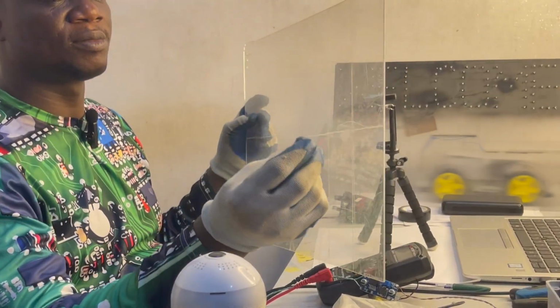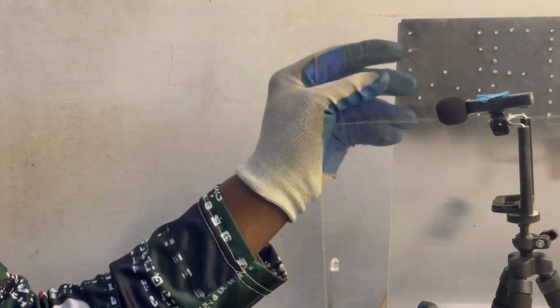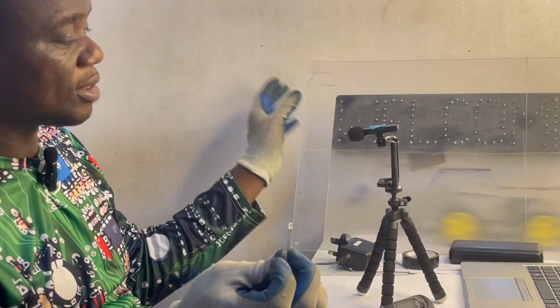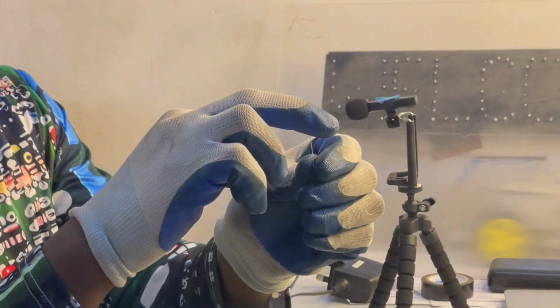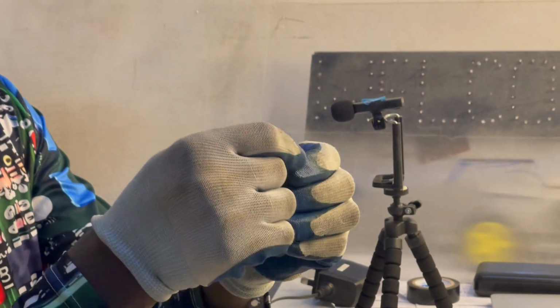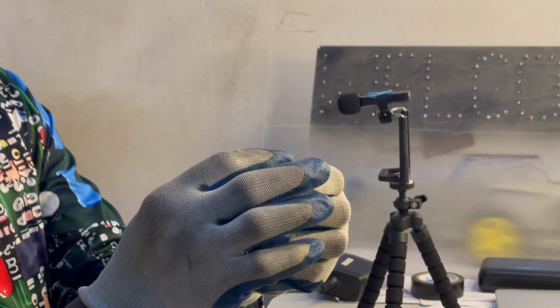This is a 3 mm size LED. This is a red color. I will quickly show you how to identify the anode and the cathode. If you look at it very well, you see that a particular terminal is longer while the other one is shorter. The one that is longer is the anode, that's the positive. The one that is shorter is the cathode.